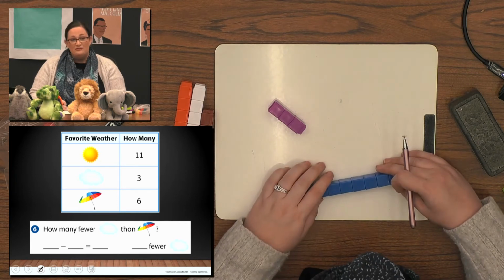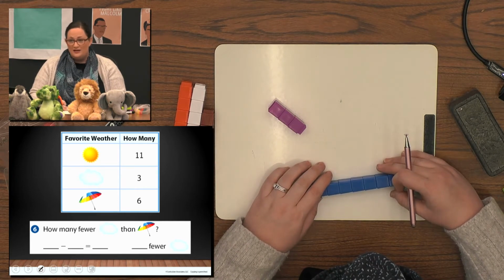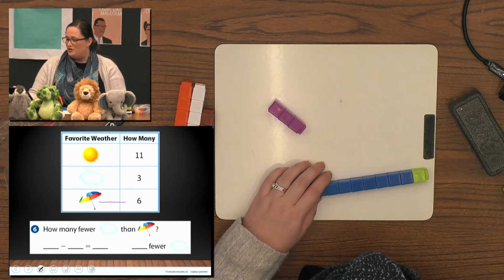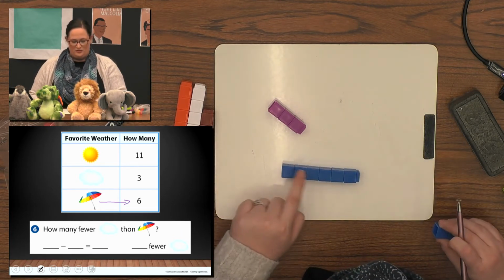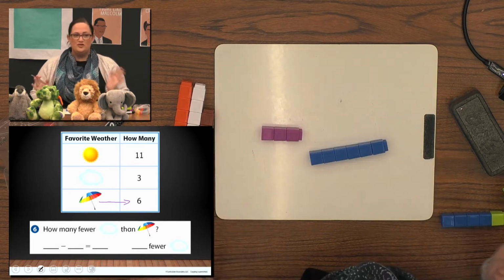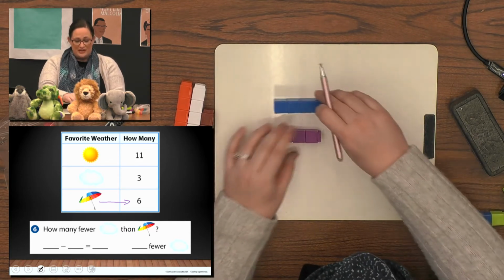How many children like rainy days? Look for the umbrella. How many is it? If I look at the umbrella and I look over, it says 6. So I need 6. 1, 2, 3, 4, 5, 6. Okay, which one's greater? The children that like rainy days.